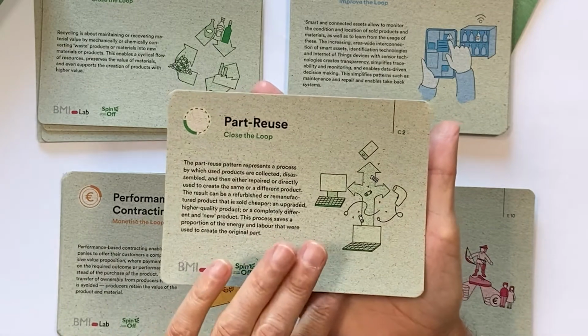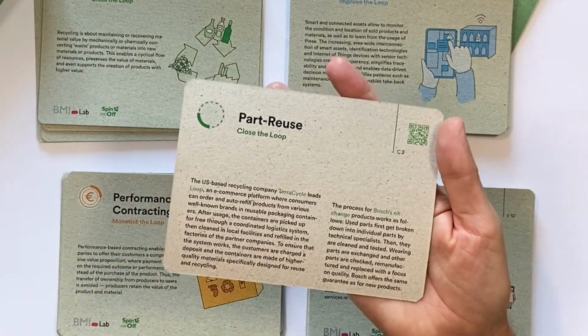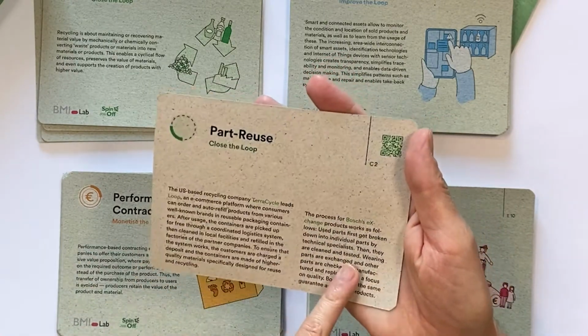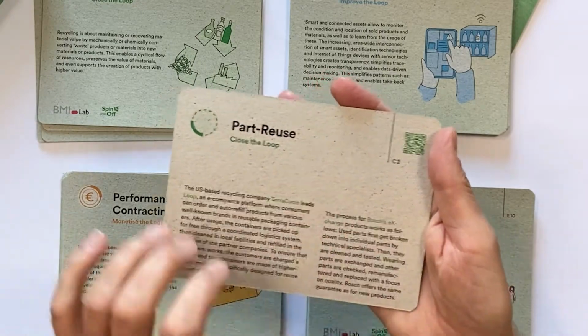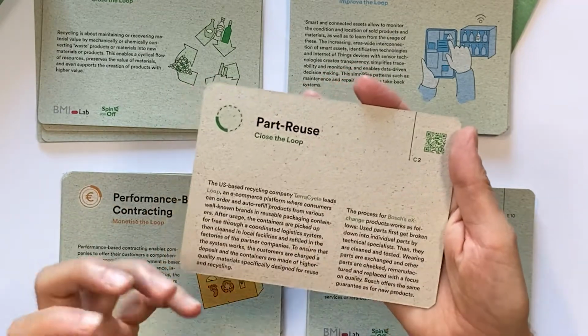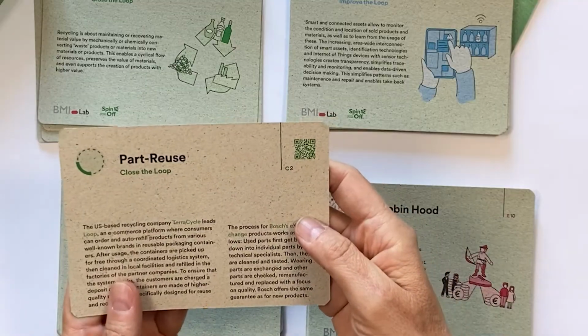Now, what is really cool about this is if you flip this around, super handy, saves you a lot of research, is that they have two examples here. This one is TerraCycle, and then this is Bosch, and this is a small little case study where they explain where these companies have used part reuse within the closed loop category.